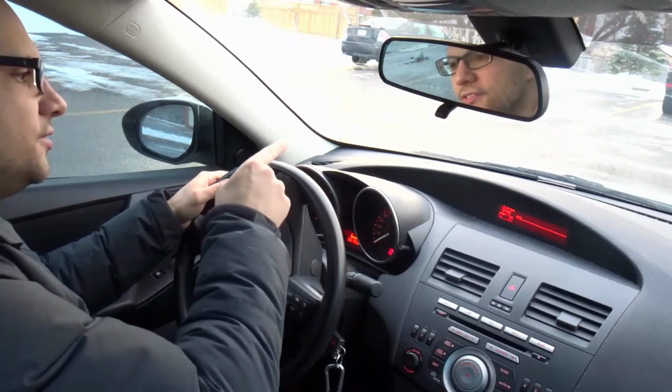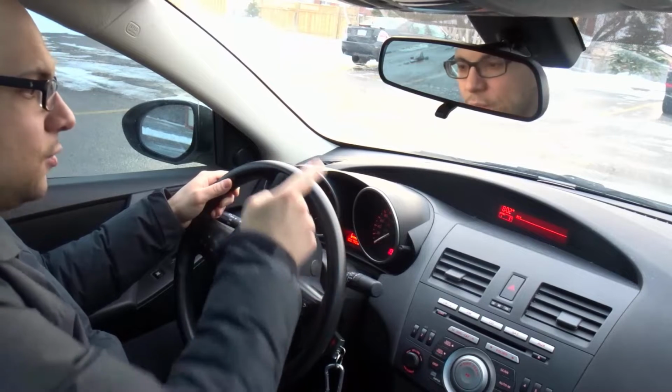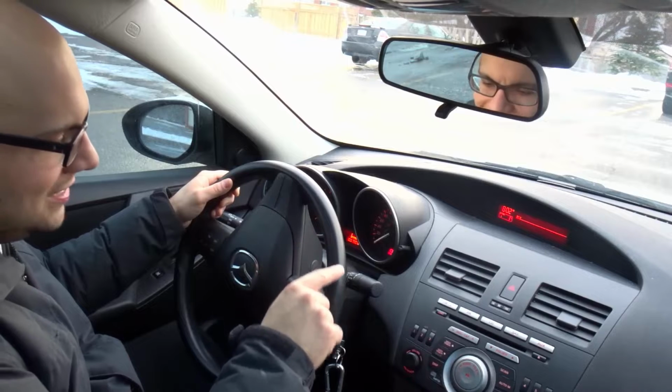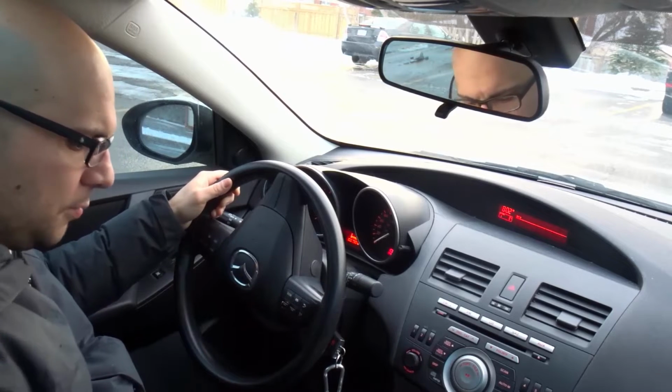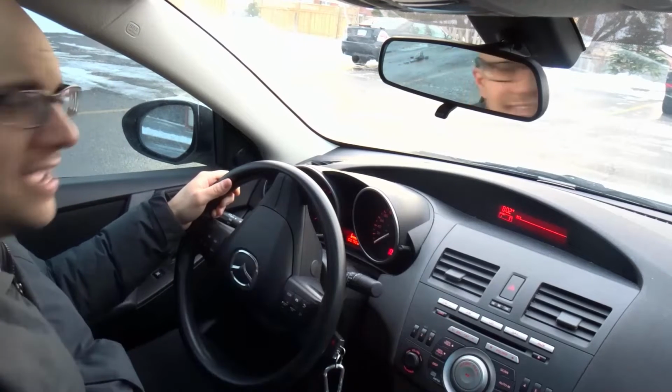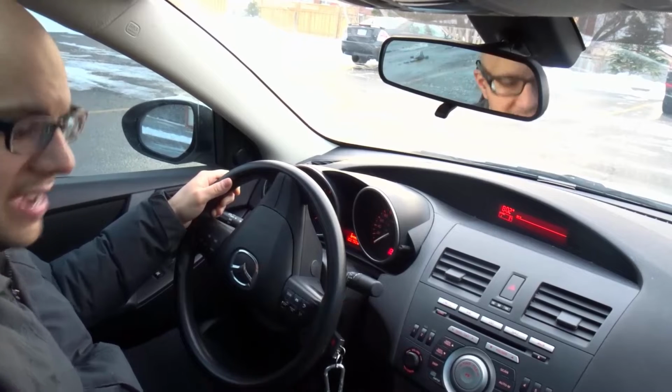If I drive forward, I'm gonna go upwards on that half circle. And that's the way that the car is going to go. If I drive in reverse, I'm going to go downwards on that half circle. And that's the way that the car is going to go. So with the wheel all the way to the left, I want you to put it into drive. And I suggest doing this in an empty parking lot, just like I am right now.